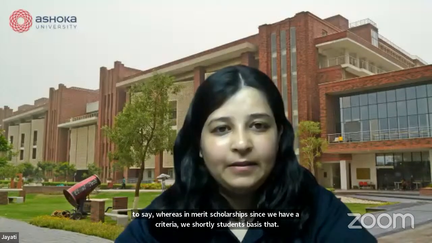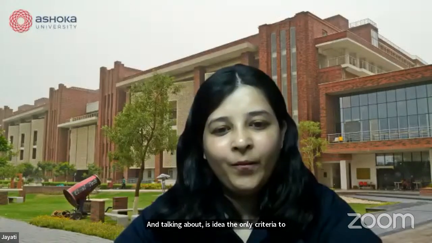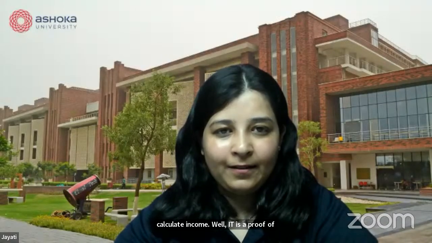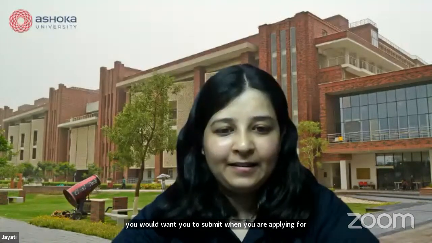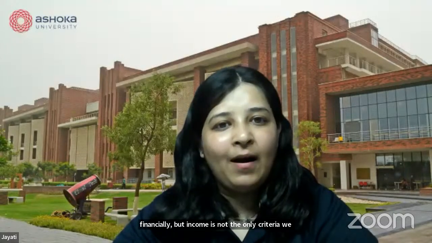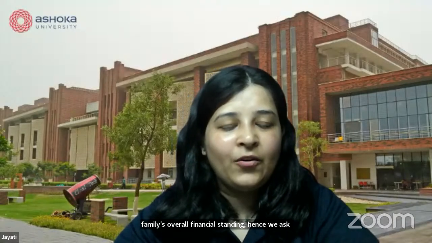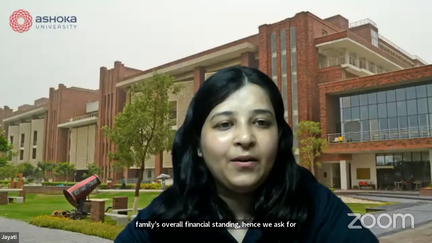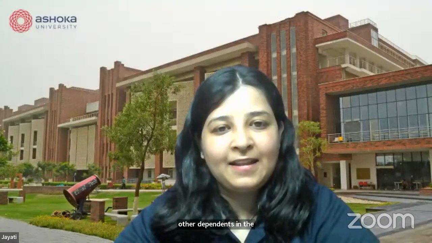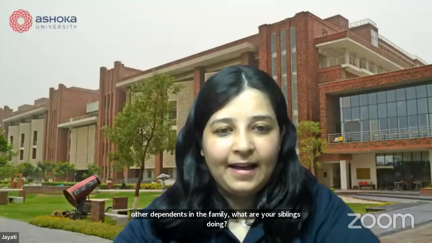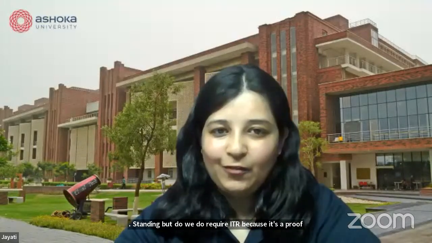And talking about whether ITR is the only criteria to calculate income: ITR is a proof of income, which we would want you to submit when you are applying for financial aid. But income is not the only criteria we consider while granting financial aid. We look at your family's overall financial standing. Hence, we ask for details like your fixed expenses or the kind of investments or savings you have. We also ask about other dependents in the family, and what your siblings are doing. So it's a holistic assessment of your family's financial standing. But we do require ITR because it's a proof of income for your family.